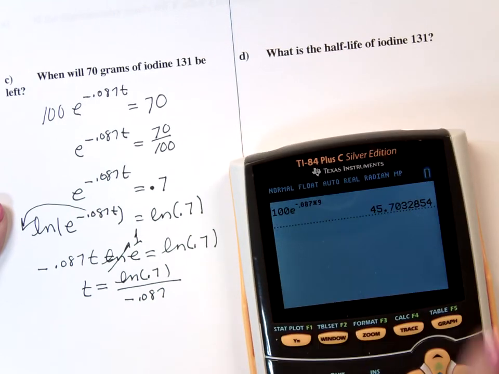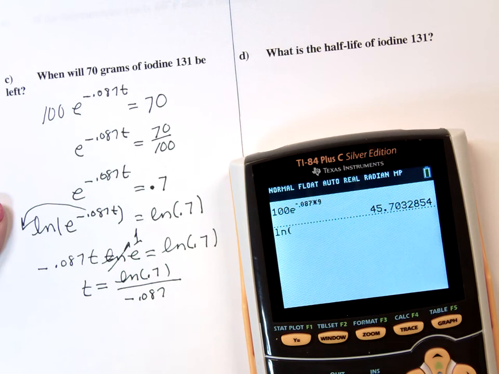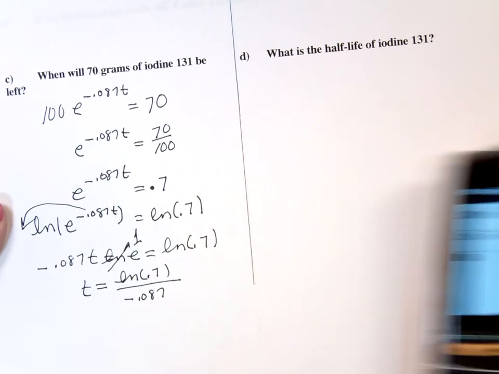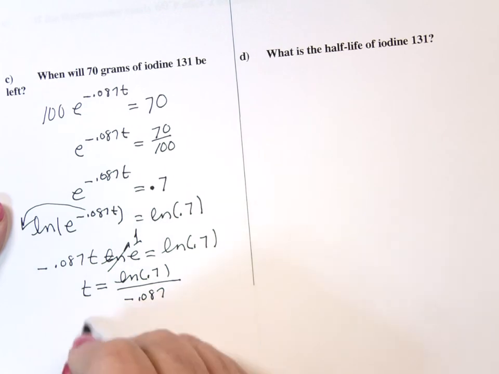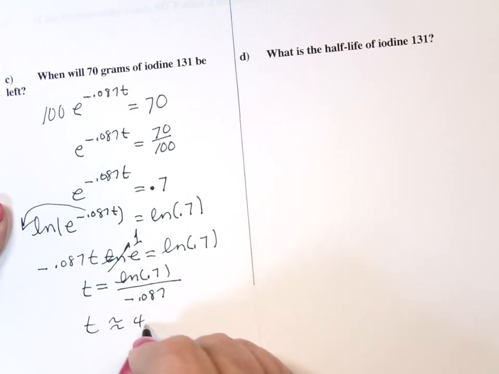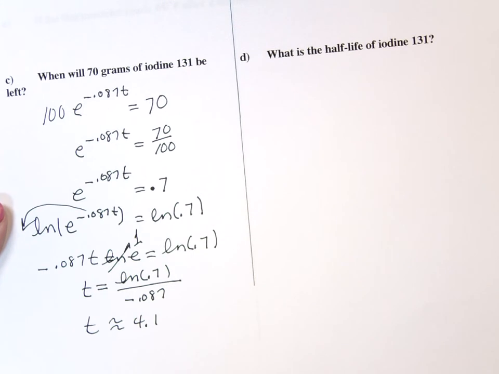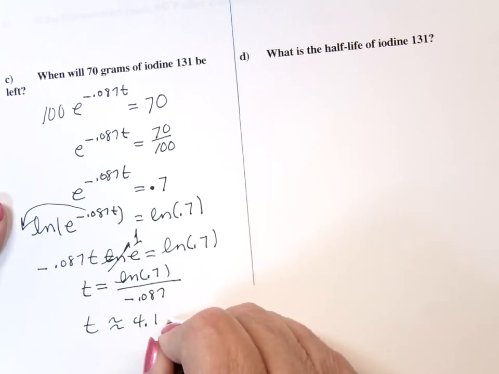And then you get your calculator. And it is the natural log of 0.7 divided by the opposite of 0.087, or 4.0 or 4.1. t is approximately 4.1 what? Days.